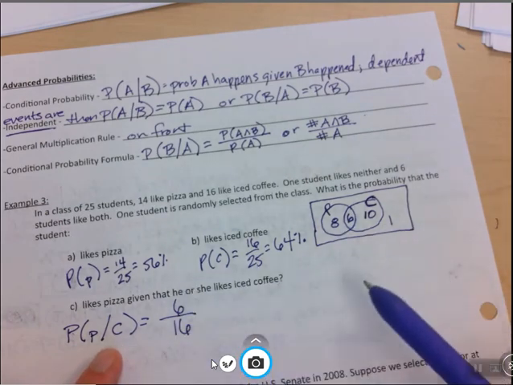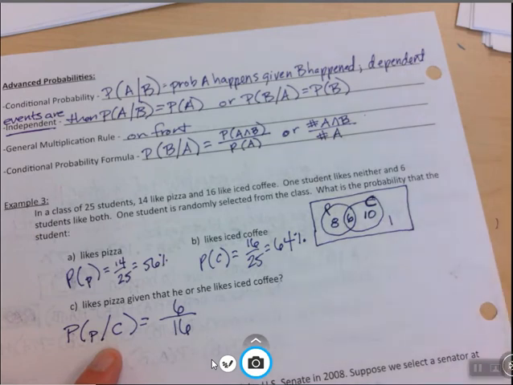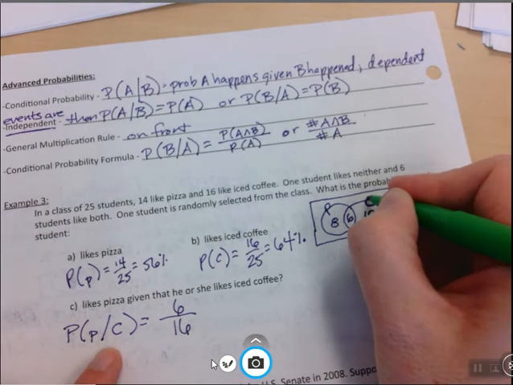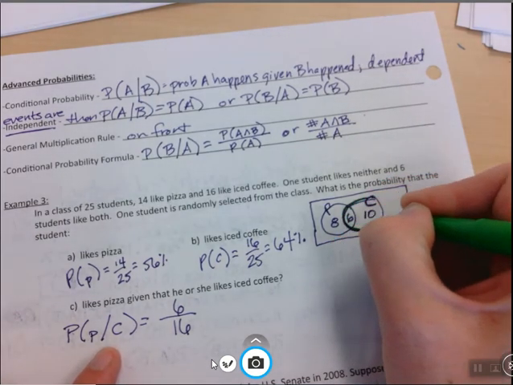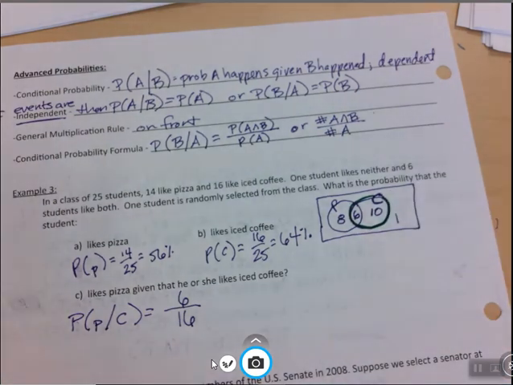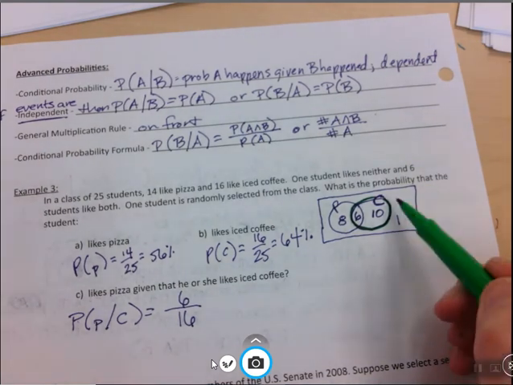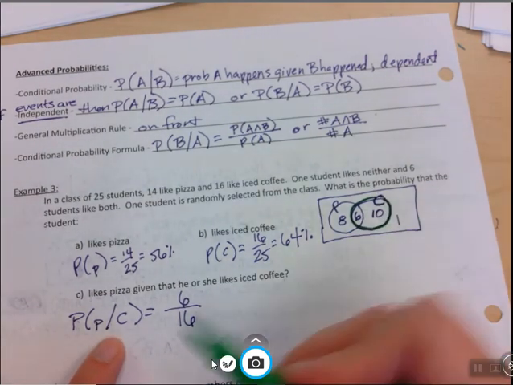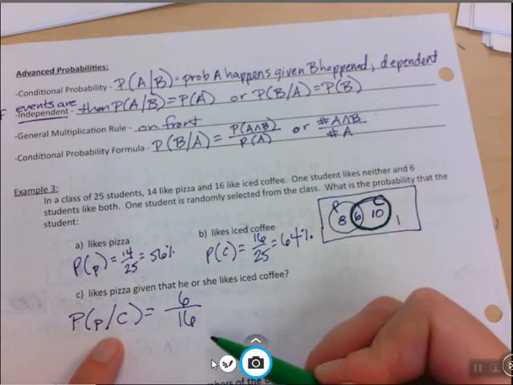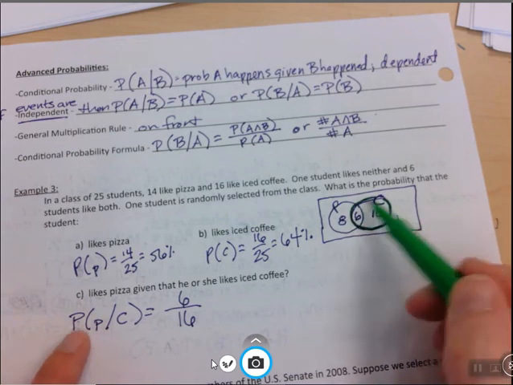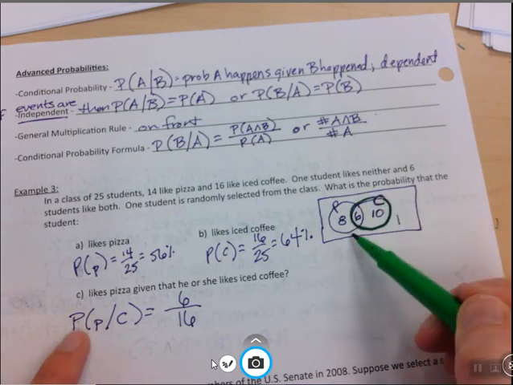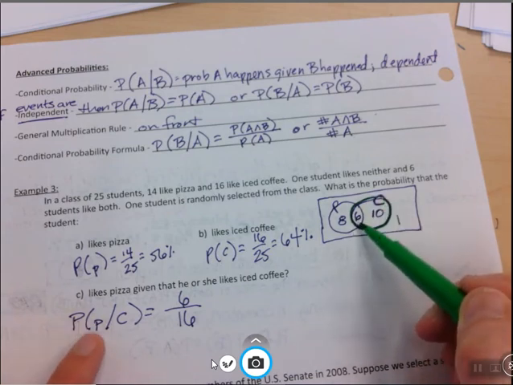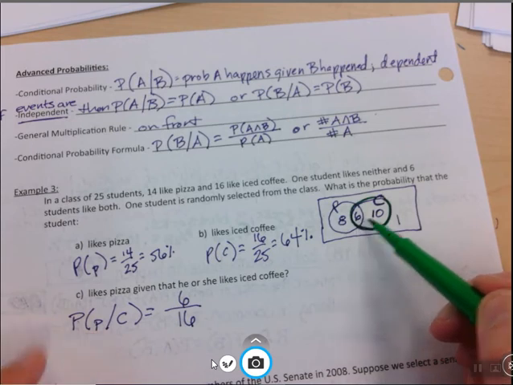We know that the person likes coffee, so we already know that they're in this group. So all of a sudden, our universe became smaller. Now we only live in the universe of people who like coffee. So now that we already know that they like coffee, that's our denominator. And then we want to know, given that they're in this group, what's the probability that they like pizza? And that's there. Okay?